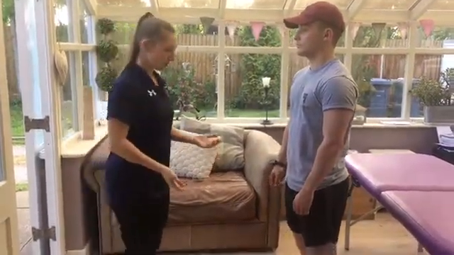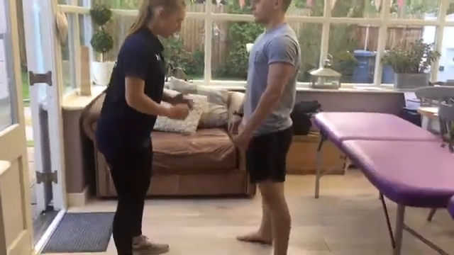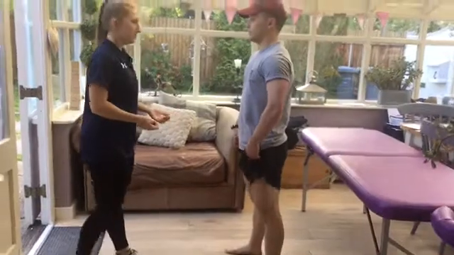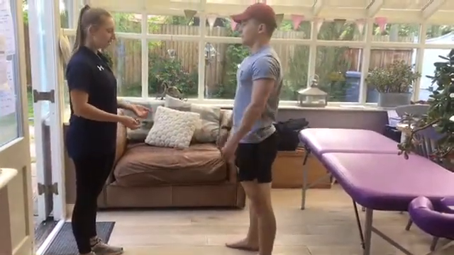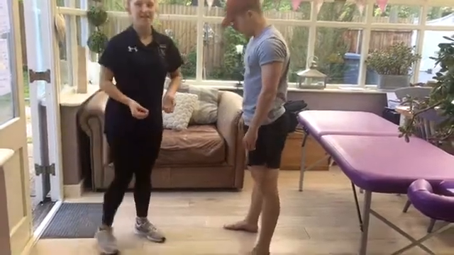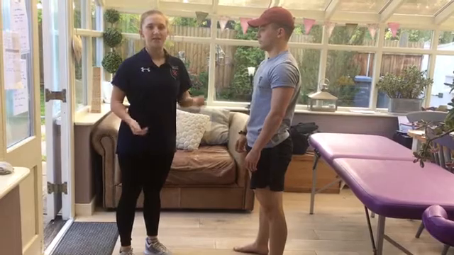So the first movement we are going to do is a simple squat. So Stephen, all I want you to do is try and keep your back in a neutral position. You're going to squat down and then come back up. Okay? Okay, so as he does that, we're looking to see if there's any instability in the knee or if there is any pain around the knees or the hips.